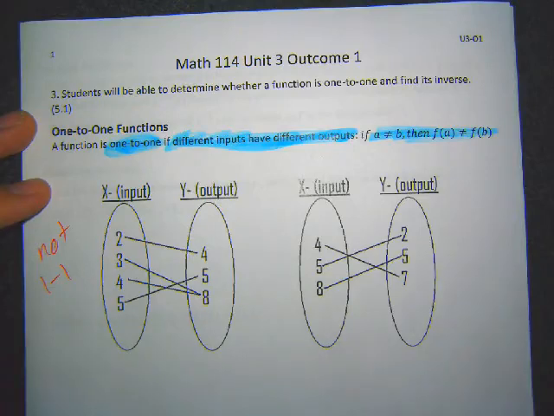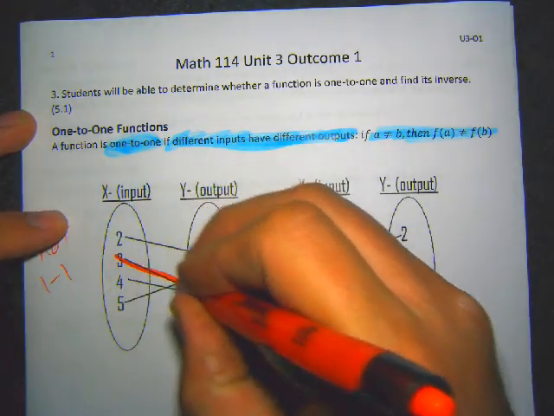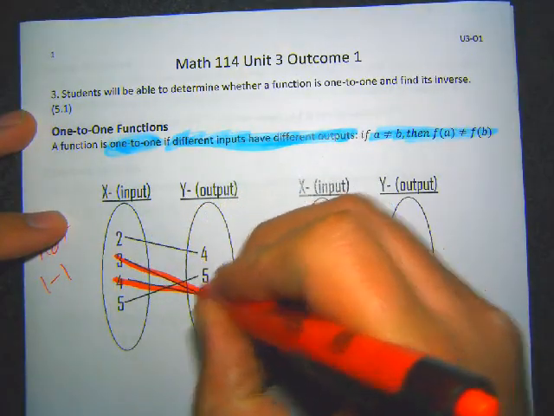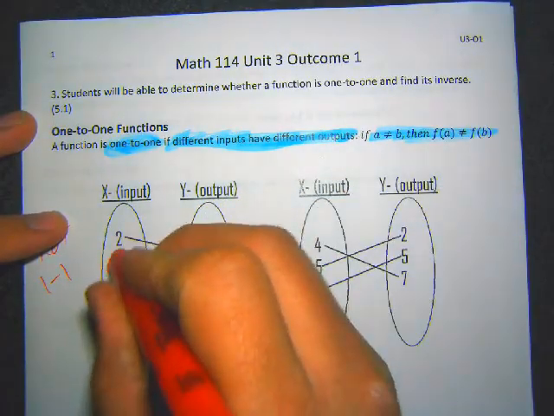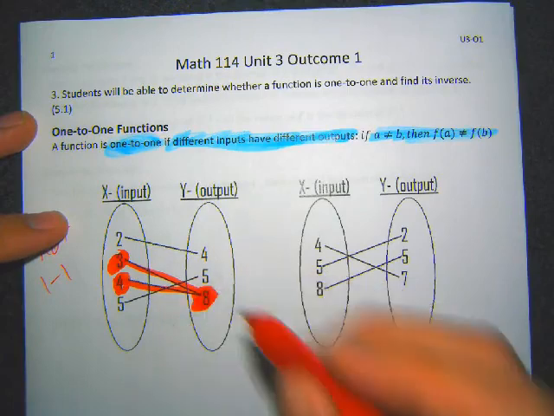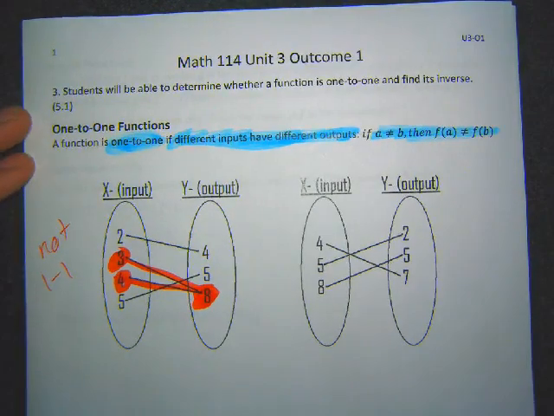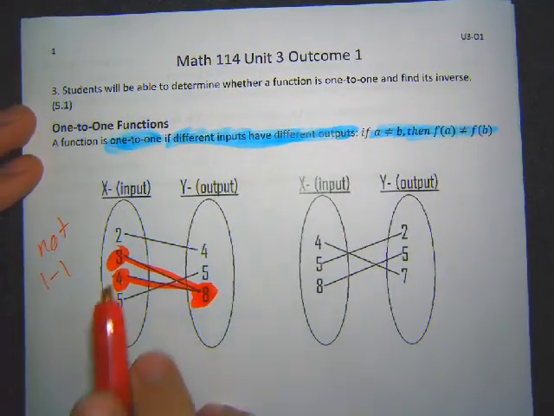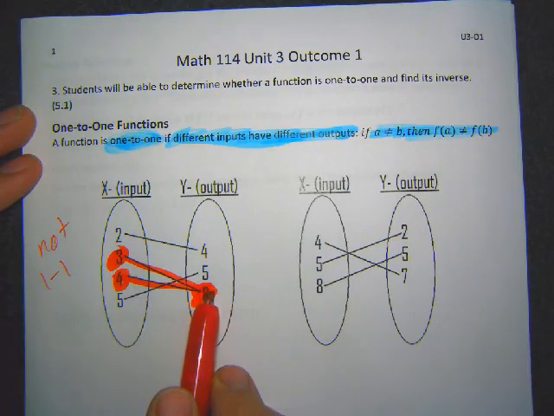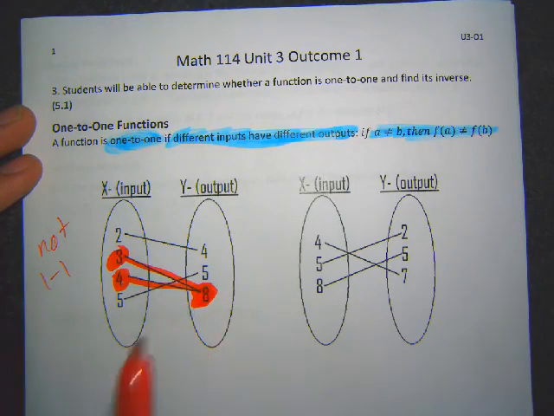It's not one-to-one because 3 and 4 are different numbers, but they have the same output, 8. So two different inputs have the same output, and that's what makes it not a one-to-one function. Anytime two different inputs have the same result, it fails.